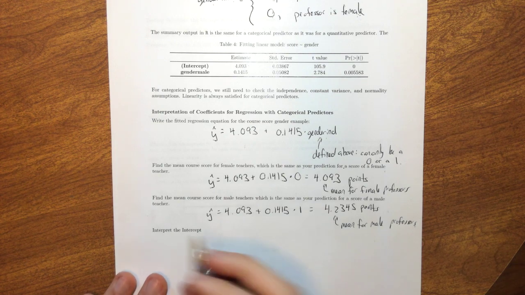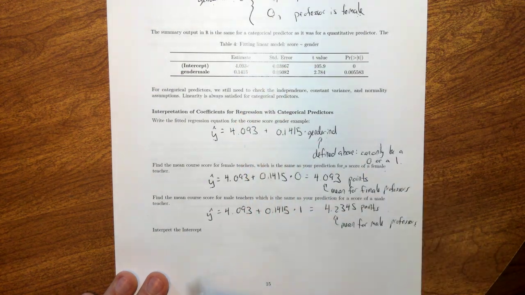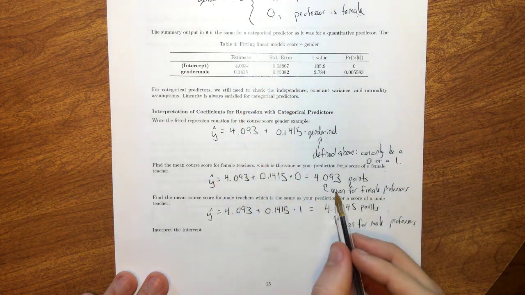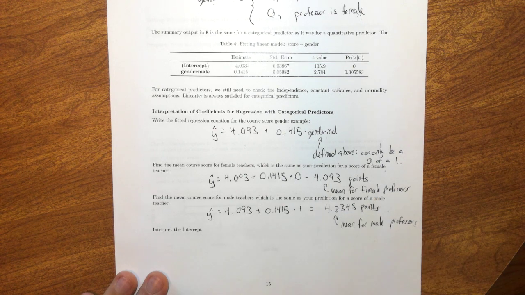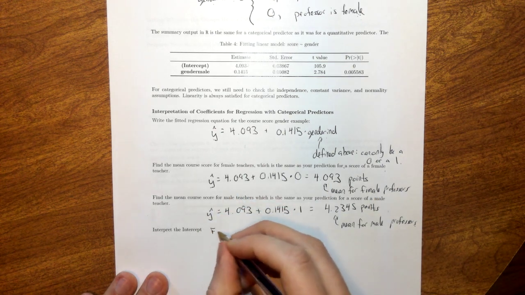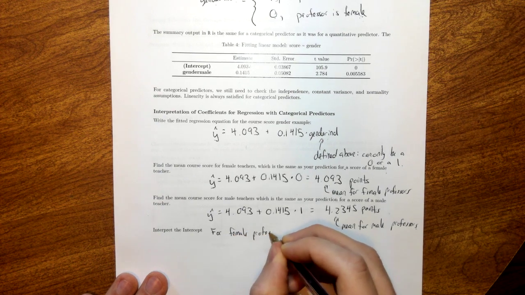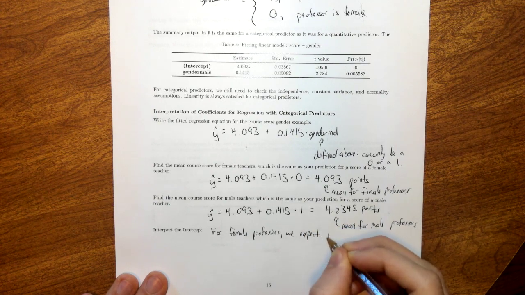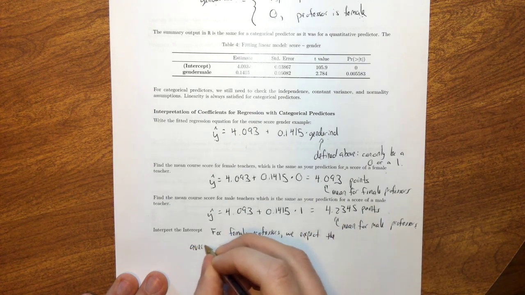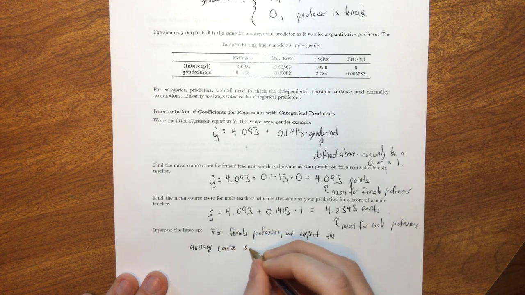If we interpret the intercept here, this 4.093, all that is the mean for female professors. So my interpretation could be something like, for female professors, we expect the average course score to be 4.093 points.